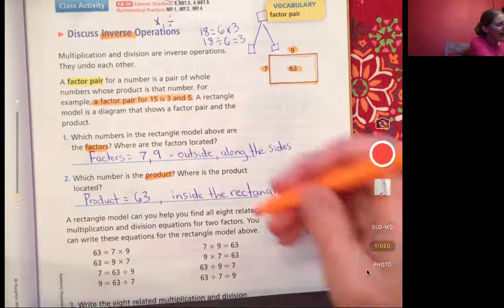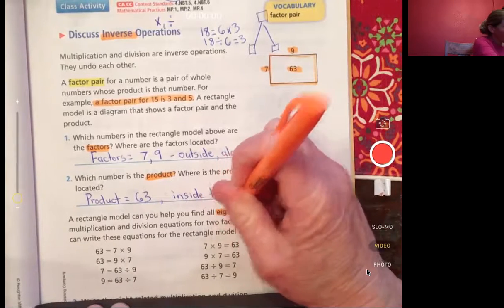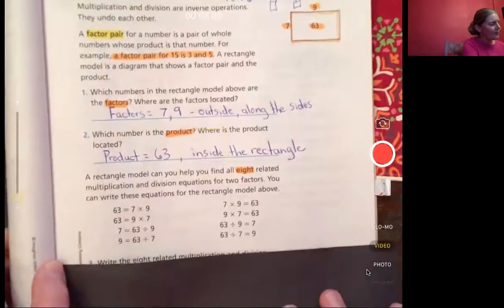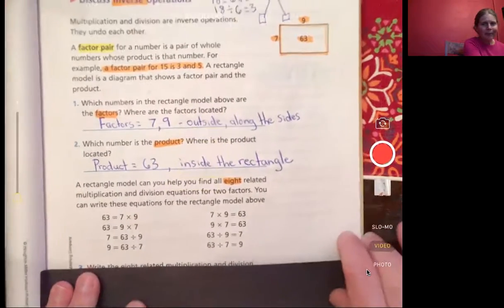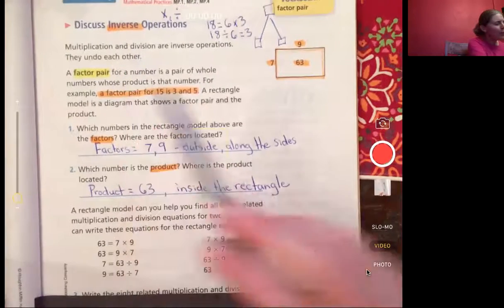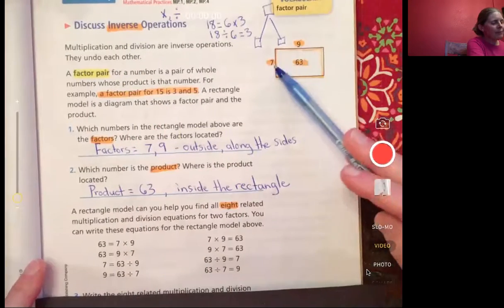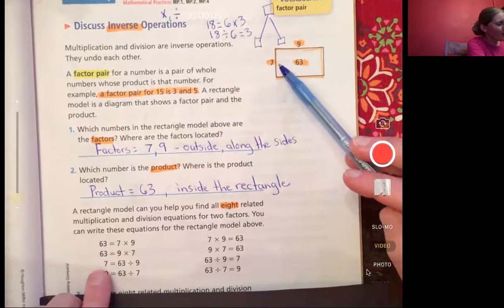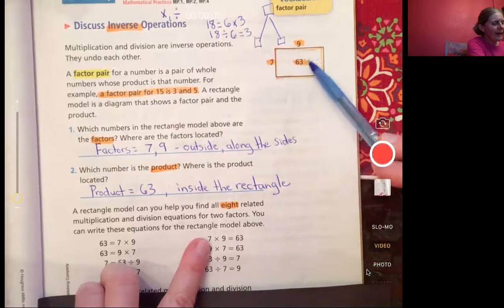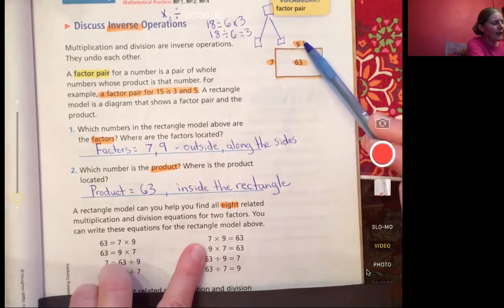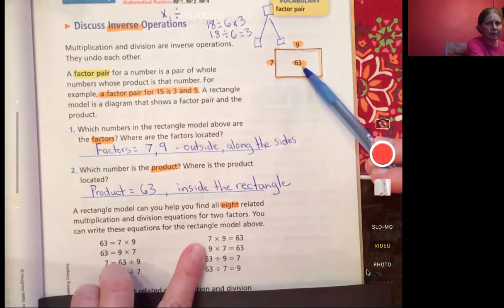Okay, so again, there are 8 related multiplication and division equations. Now let's take a look at how they're done, because using the inverse, we can think of factor times factor, and then we can take it the other way. So for example, we're doing 7 times 9 equals 63. Then we flip it, the commutative, 9 times 7 equals 63, okay?